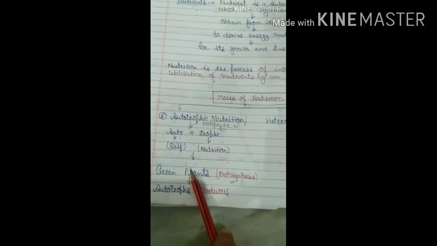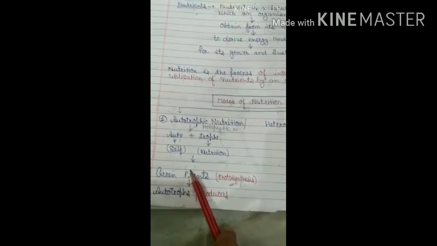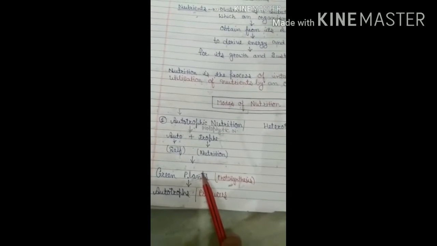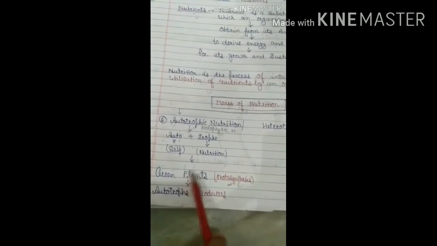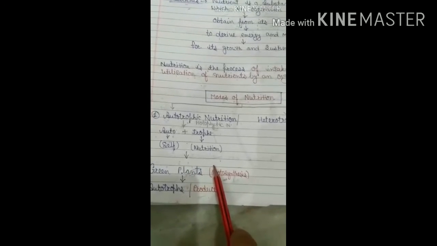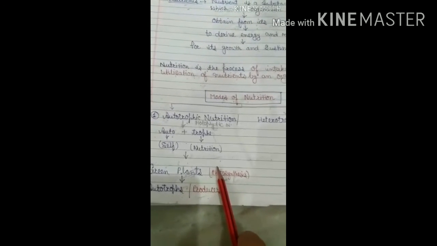This mode of nutrition is found in green plants. The organisms, meaning green plants, which make their own food from the simple substances present in the environment are called autotrophs or producers.